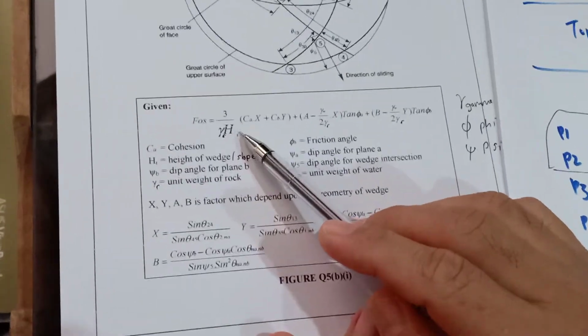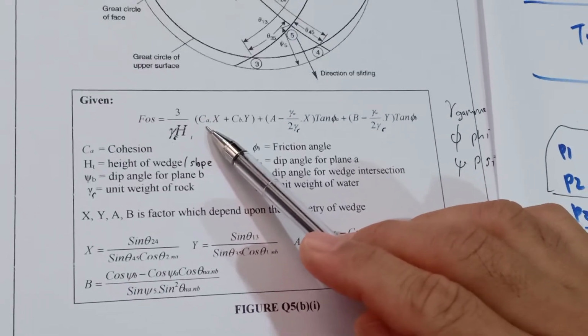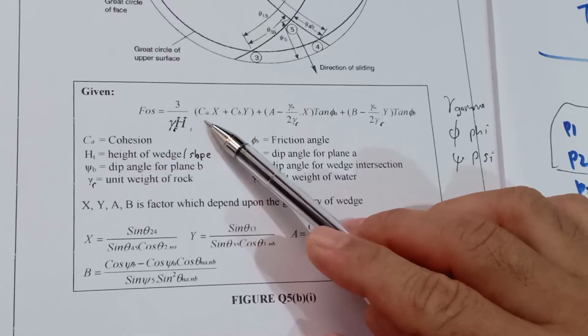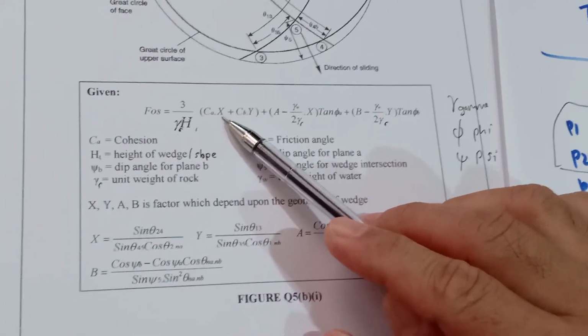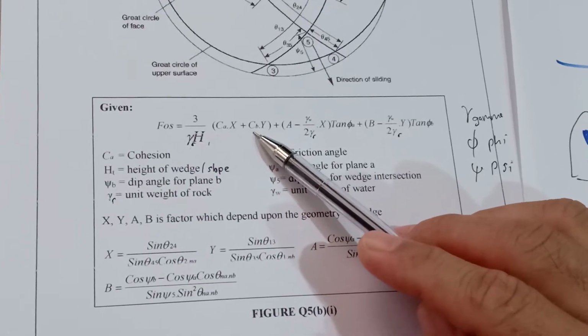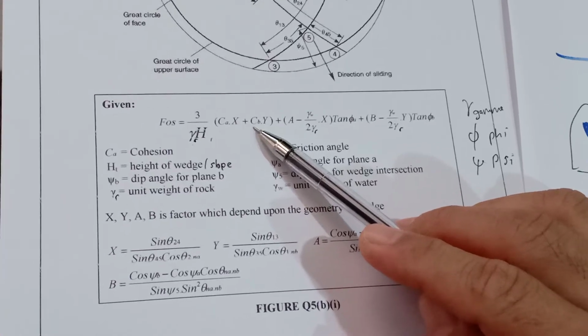H is also given, 50 meters. C is cohesion for A, given as 50 kPa. X you need to calculate, plus C is given as 50. All these quantities are the same, cohesion value 50 kPa.